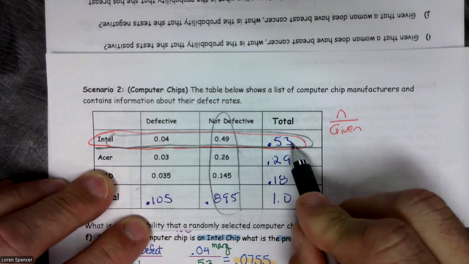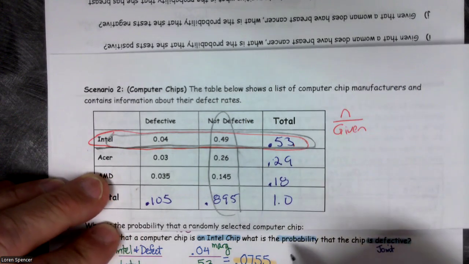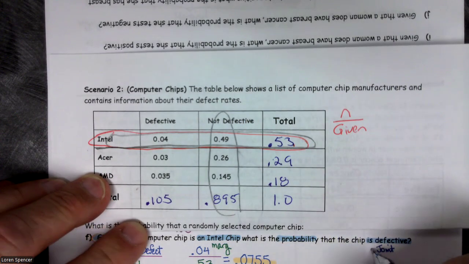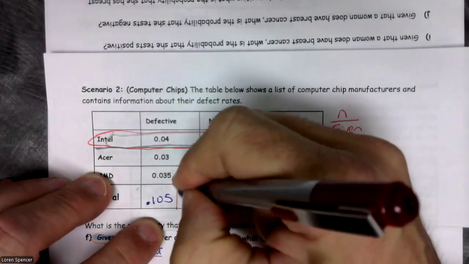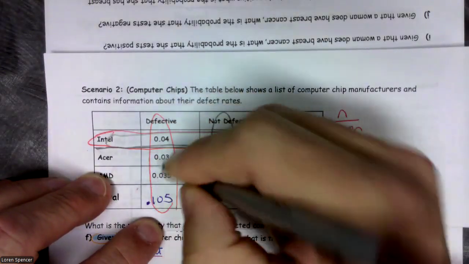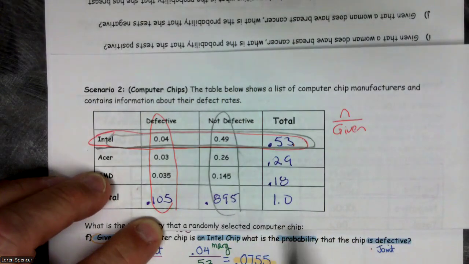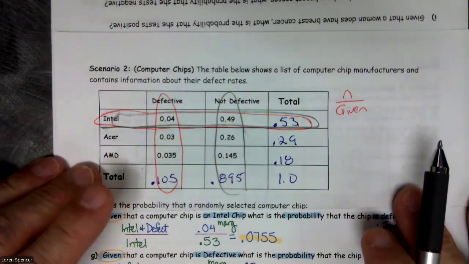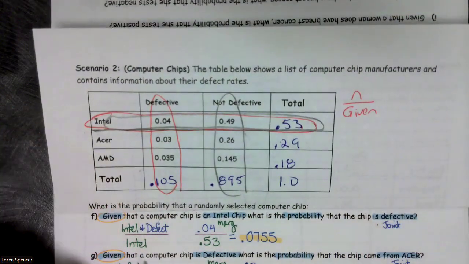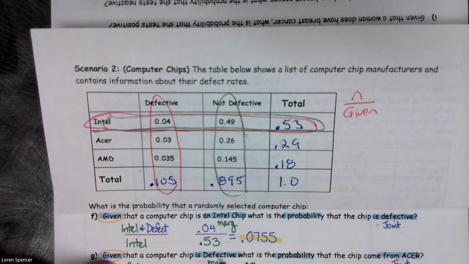This is what I was given, so this is going in the denominator. What's the probability the chip is defective? Well, where's my intersection? 0.04. So 0.04 over 0.53.